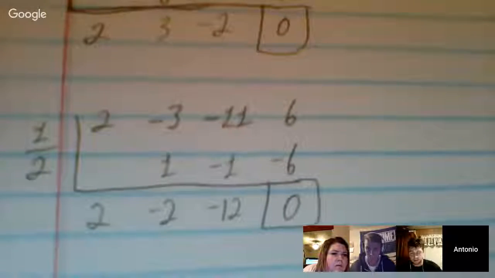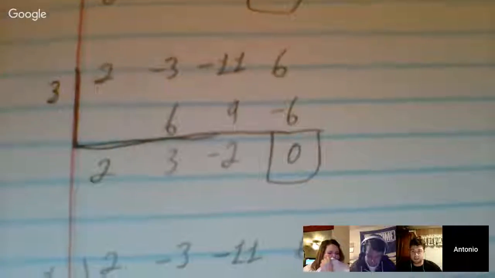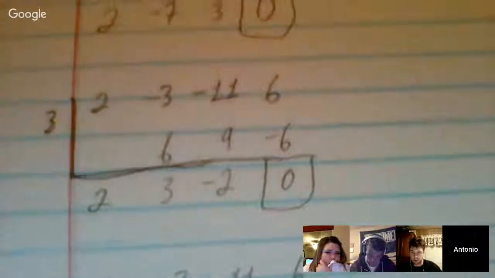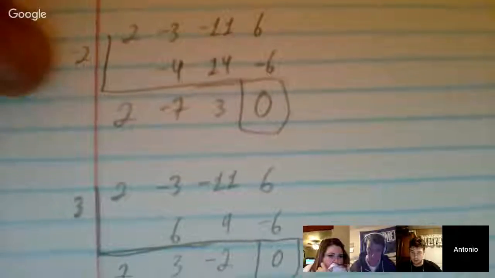I think the 1/2 will give you the 0 if you work it all out, and then the 3 will give you the 0, and then the -2 that I had before. So those three would be the 3 zeros. You just have to get all the values and then plug them in. You would just put the x that you found and then comma 0.